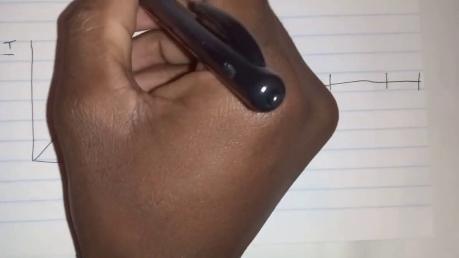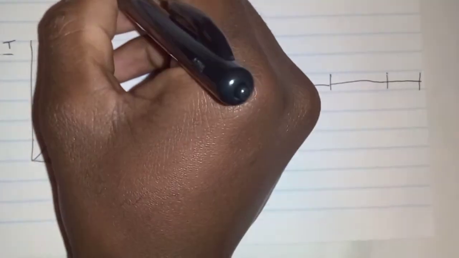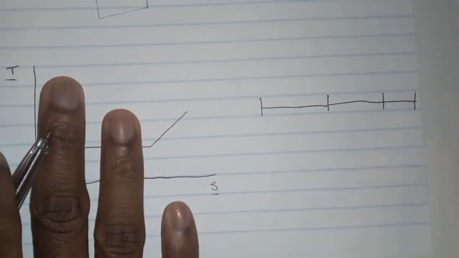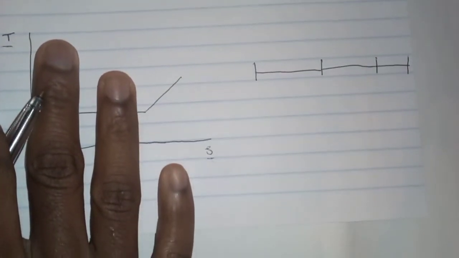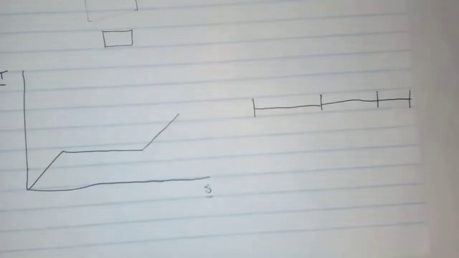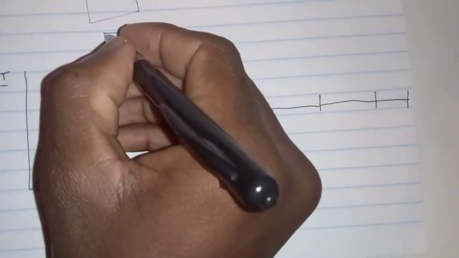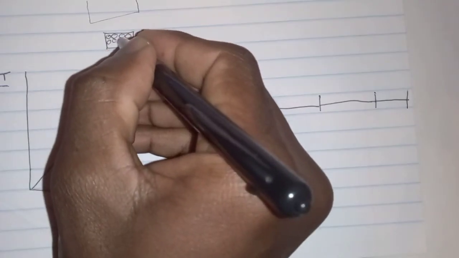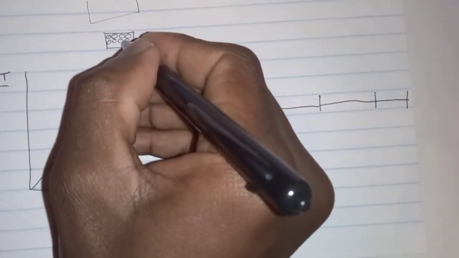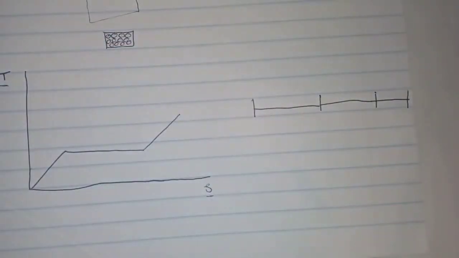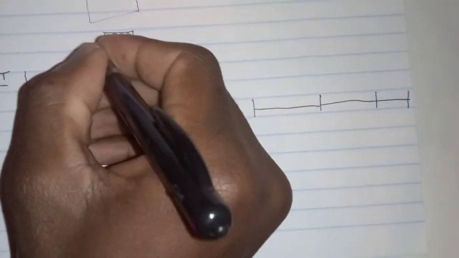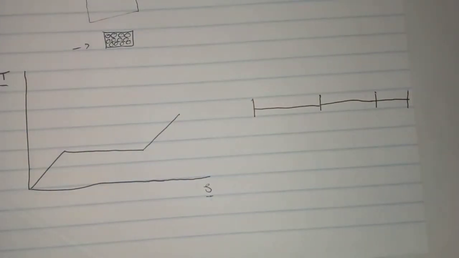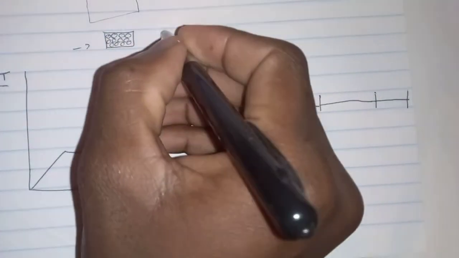Let's take this example. We're having ice. We know that in ice we have particles, and the way we have been taught is that the particles are closely packed together in ice, just like this. So what happens here is that we add heat energy and this ice is converted into what? Into water.